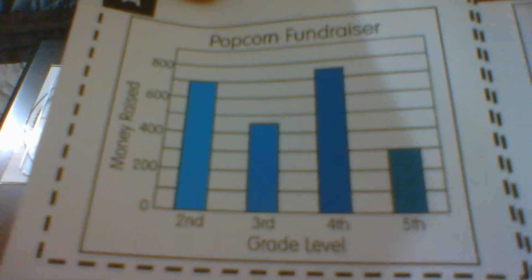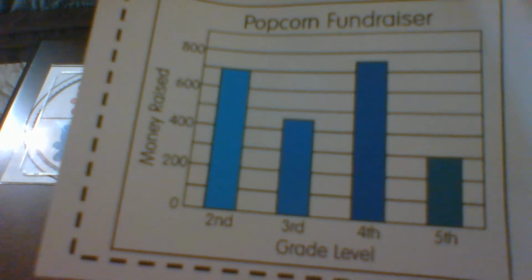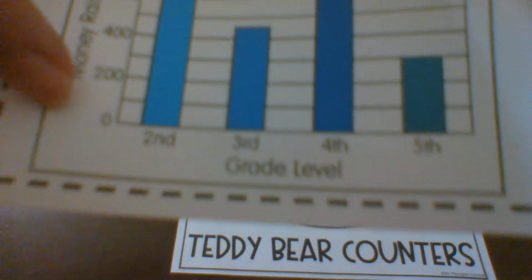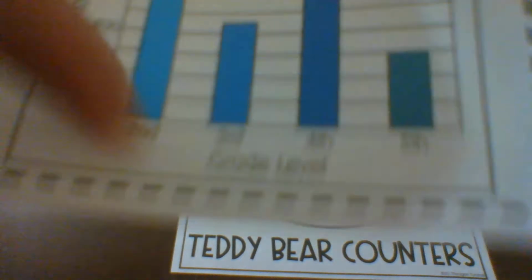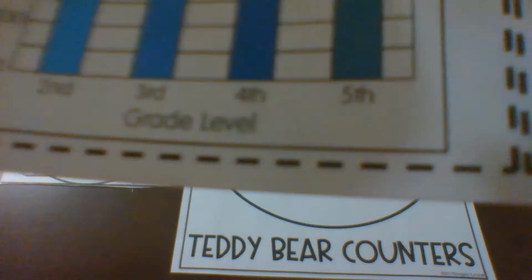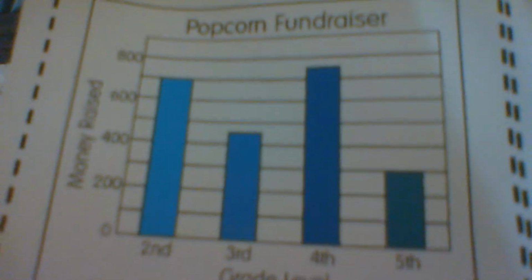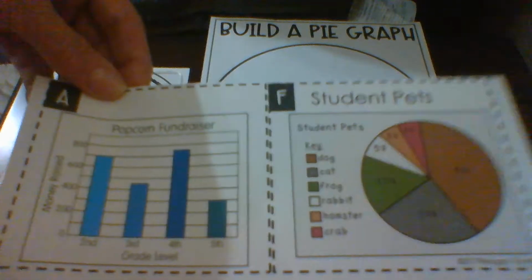So who raised the most? Let's look at our graph. Who raised the most? Yeah, 4th grade beat 2nd grade just by a little bit, right? So if you have a bar graph, you will not have pictures, you'll have bars, and you'll have numbers instead of a key, so you can read the data. Awesome. Now, I want you to look at these again.